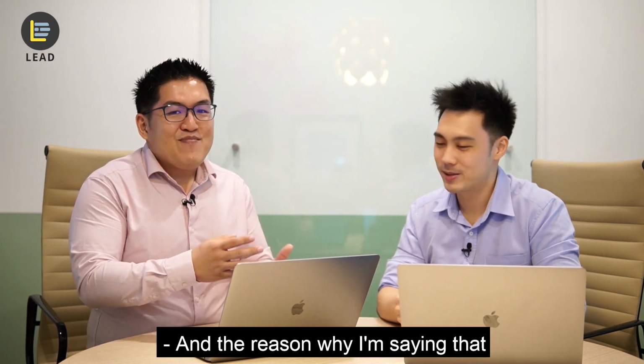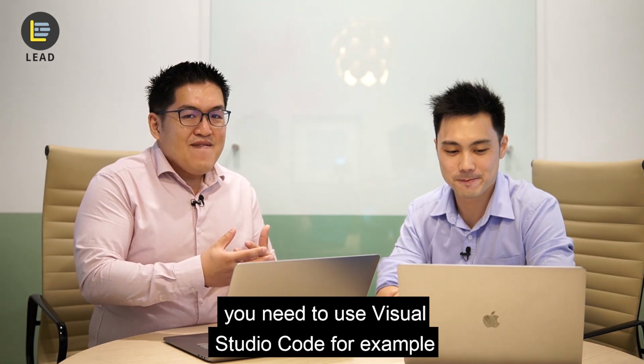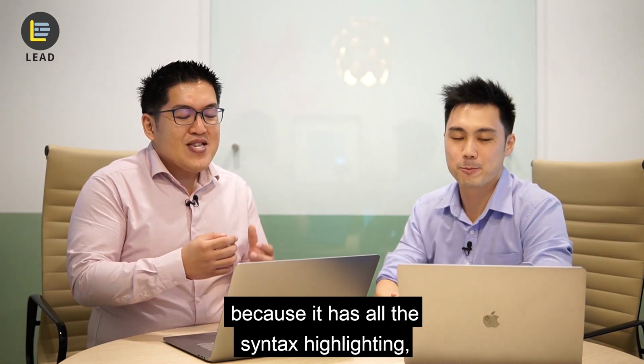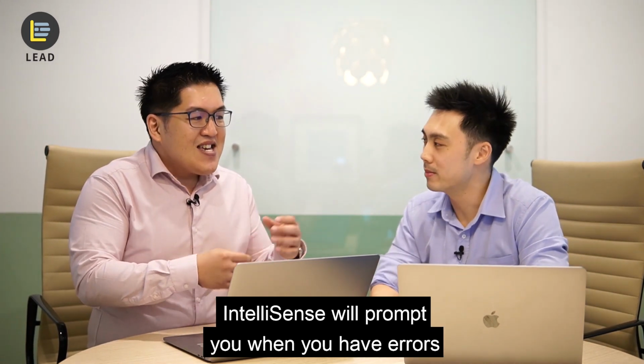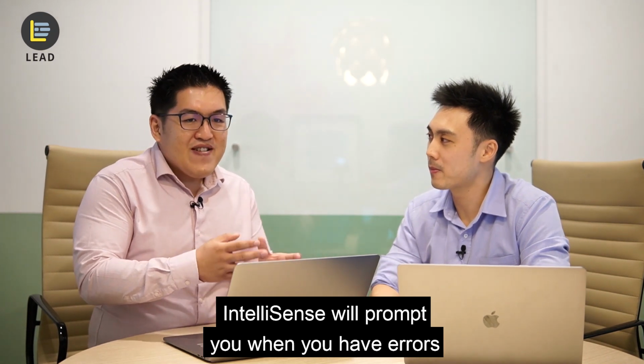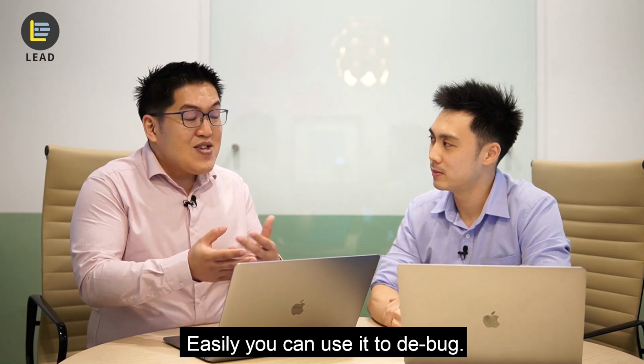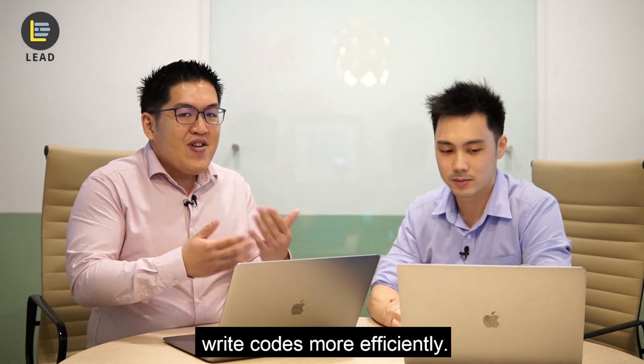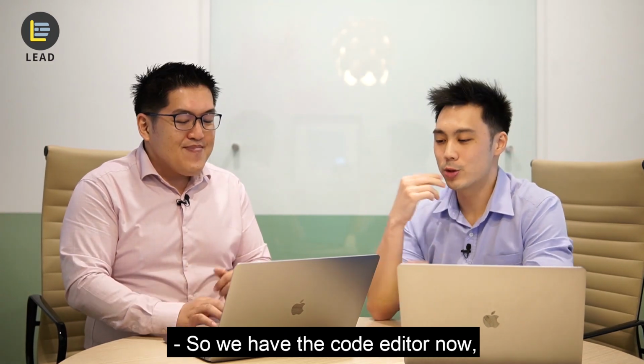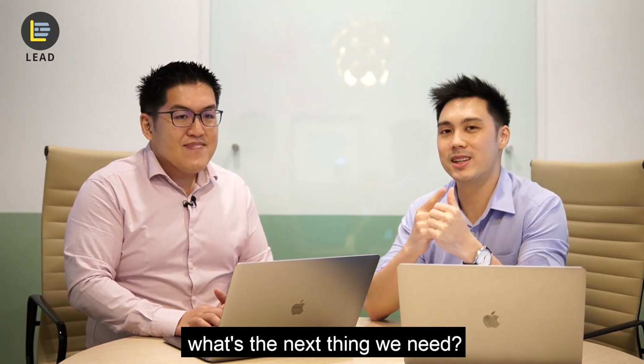Okay. And the reason why I'm saying that you need to use Visual Studio Code, for example, is because it has all the syntax highlighting, IntelliSense, it will prompt you when you have errors, and it helps you to spot them, so you can easily use it to debug. Yeah. So it helps you to write code more efficiently. So we have the code editor. Now, what's the next thing we need?